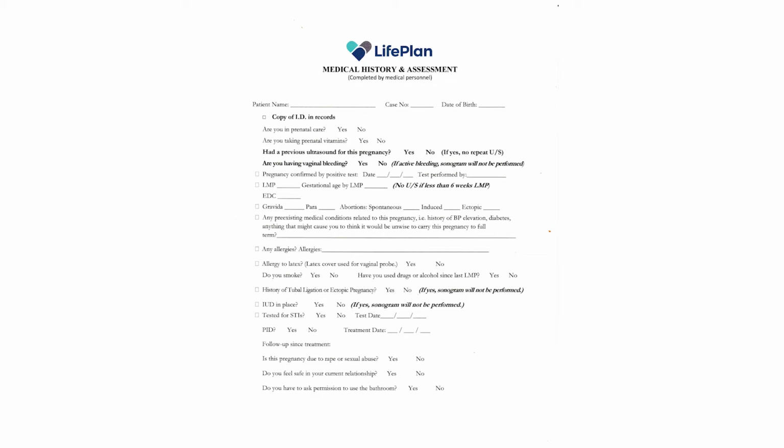The next question we have is any allergies, and right after that, any allergy to latex. And we want to make sure that we know that, because if they have to have a vaginal ultrasound, we use a probe cover that's made of latex. And so we also have another kind that isn't latex. So we want to make sure and protect them from any allergy.